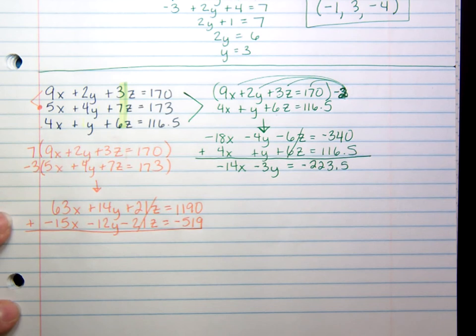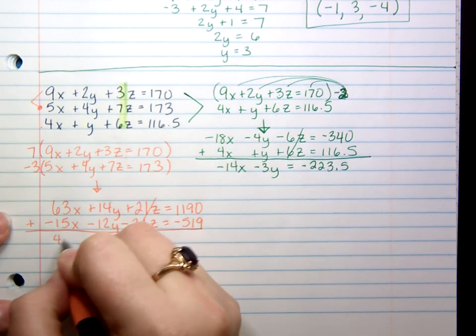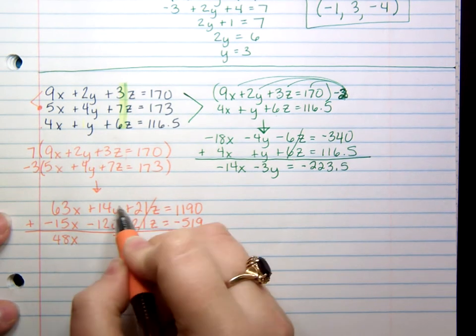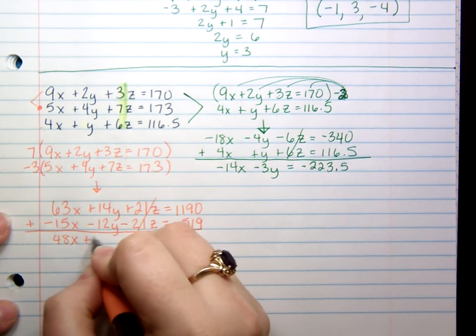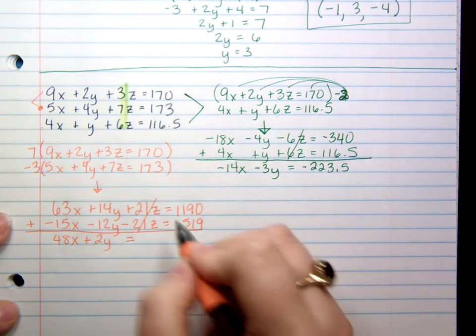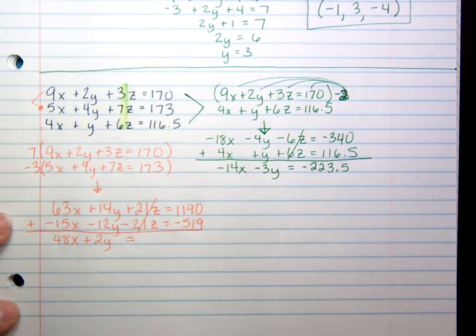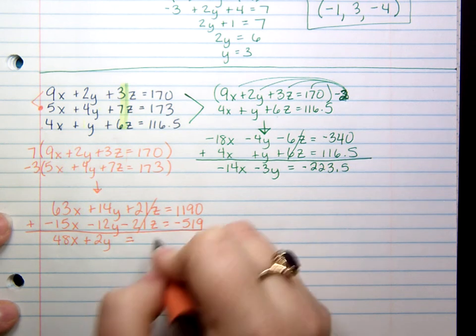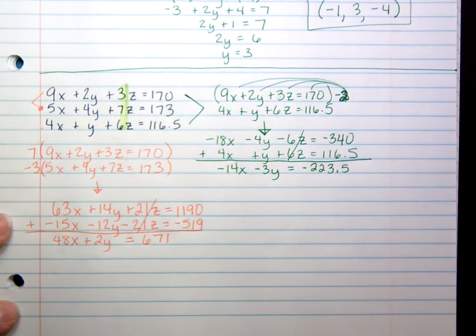So 63 minus 15 gives me 48x. 14 minus 12 gives me 2y. Z's canceled. So that equals 1190 minus 519, which is 671.